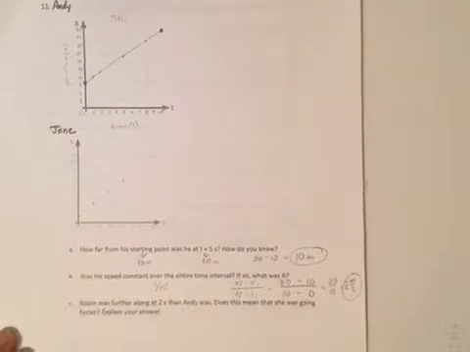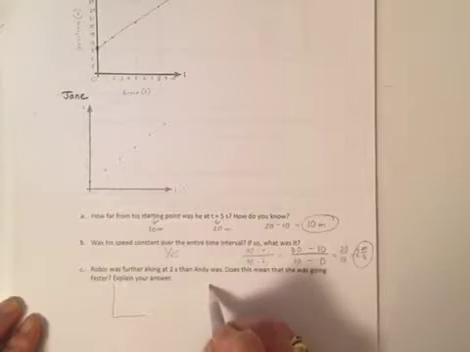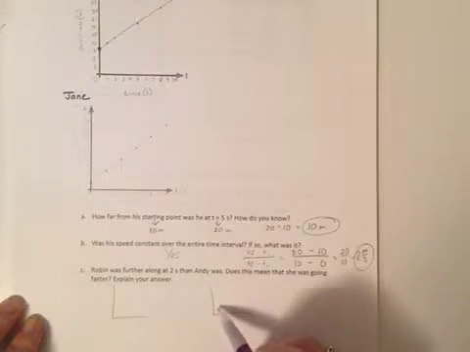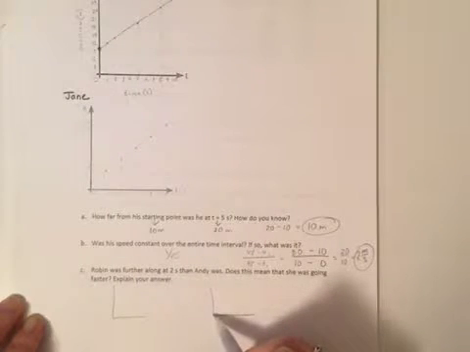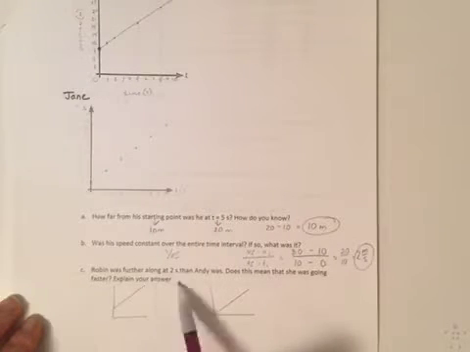Let's think about it this way. We do a graph here and a graph here. So we could have 2 lines going relatively the same steepness. One could go like this, and the other could go like this. This person would still be ahead at 2 seconds, but the problem was they didn't start clear back here at 0. They kind of cheated and started up here. So no, it doesn't mean she was going faster. So explaining your answer, maybe she didn't start at 0.